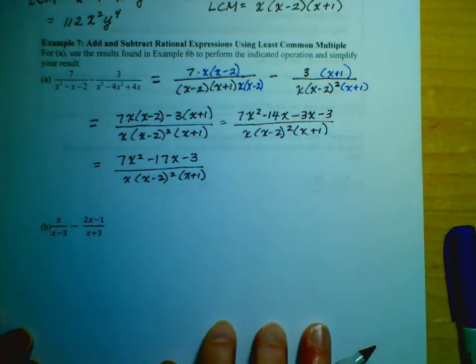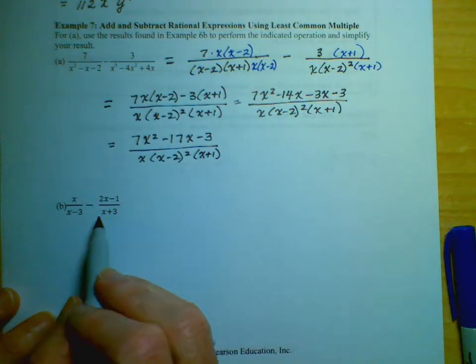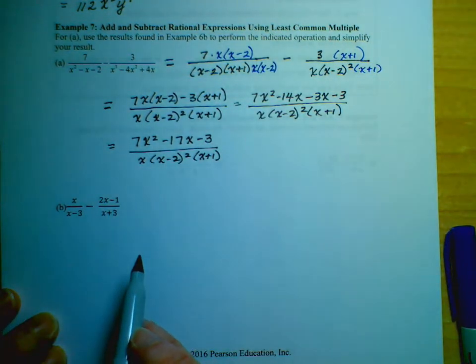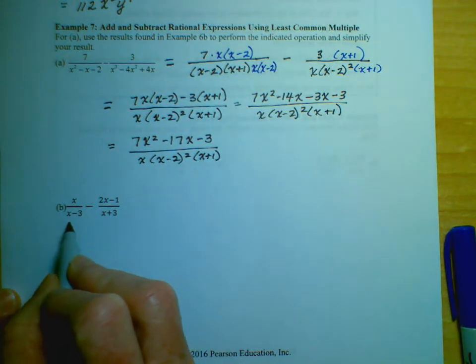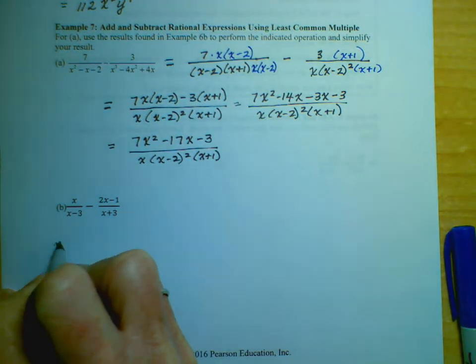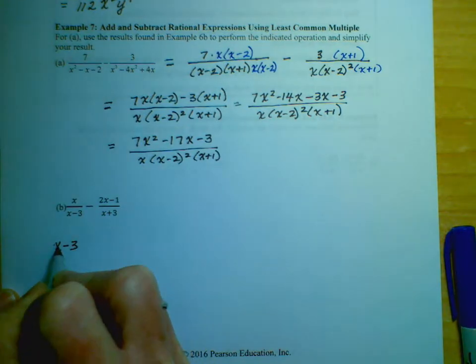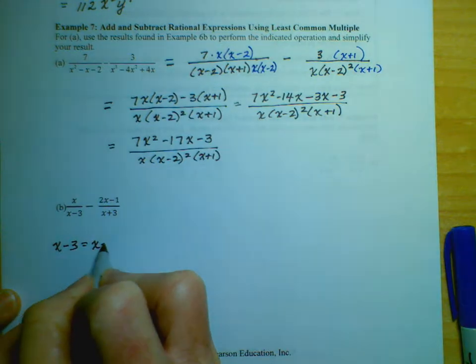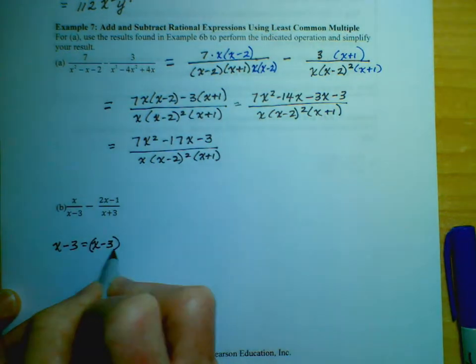Okay, the next one will start from the very beginning, because we haven't already worked out what the least common denominator is. So it said to factor each denominator. Well, it might look silly, but I'm going to go through the step, because I'm going to show that x minus 3, if I factor it, it's just x minus 3. And that's the factor, x minus 3.